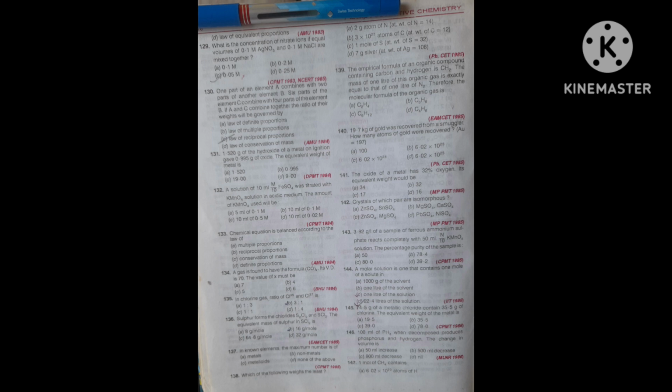Now next question I am telling you, question number 131. 1.520 gram of the hydroxide of a metal on ignition gave 0.995 gram of oxide.